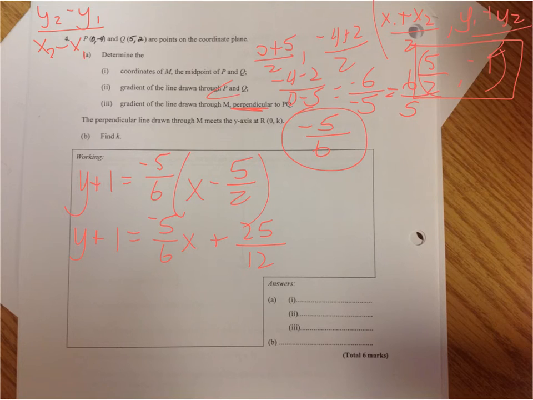And then we want to subtract 1 from both sides, and to make it into a common denominator of 12ths, I'm going to subtract 12 twelfths. So I get y equals -5/6 x, 25 minus 12 is 13 twelfths.